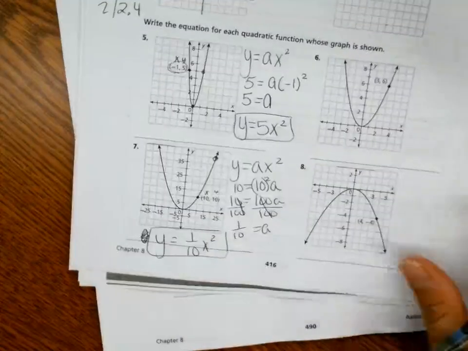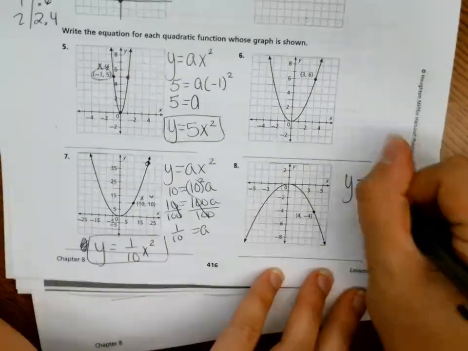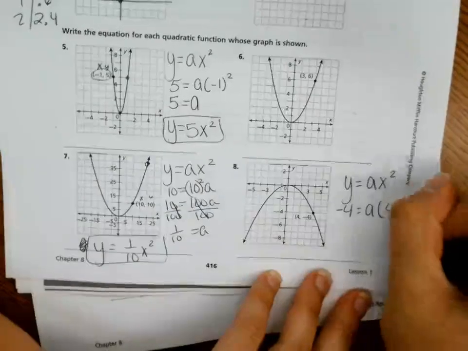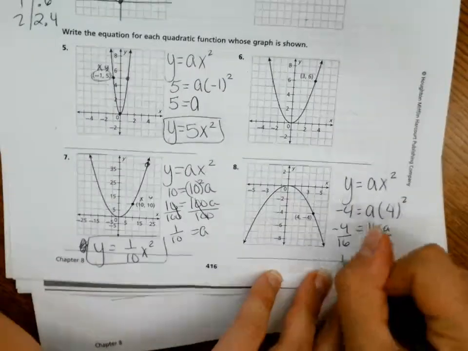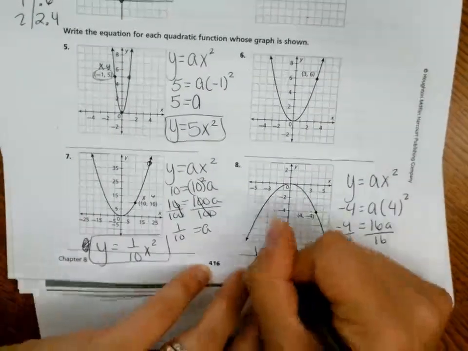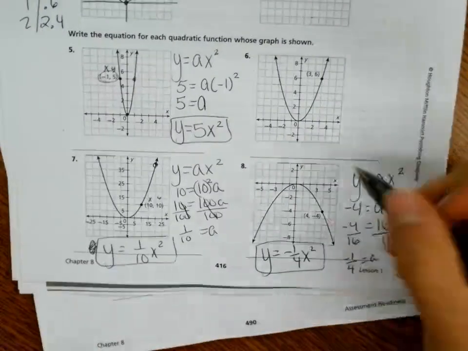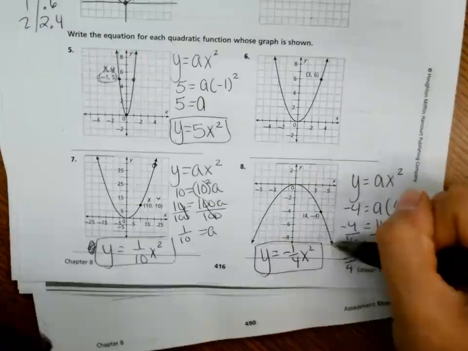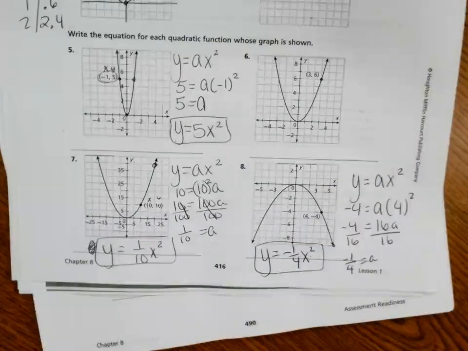On number 8, this better be negative. So if I do y equals ax squared, 16a equals -4. Divide by 16. -1/4 equals a. Y equals -1/4 x squared. Let's double check. We can plug in, it looks like 6, -9. 6 squared is 36. 36 divided by 4. What is 36 divided by 4? Is that 9? Yes? So we know we're good.